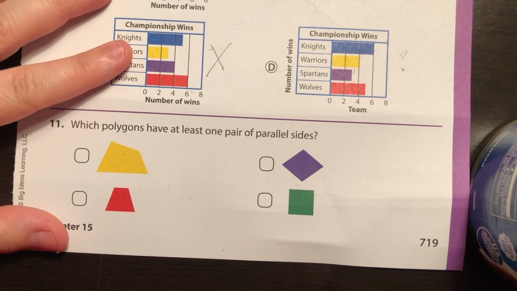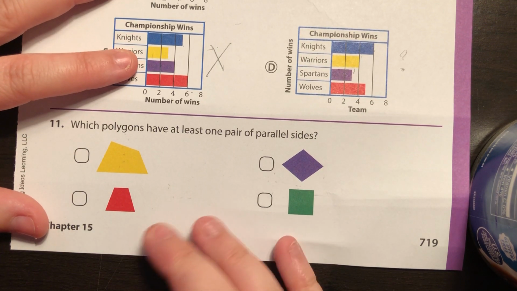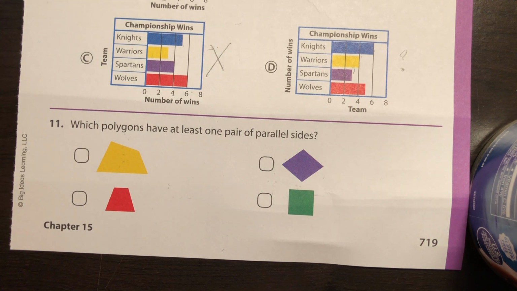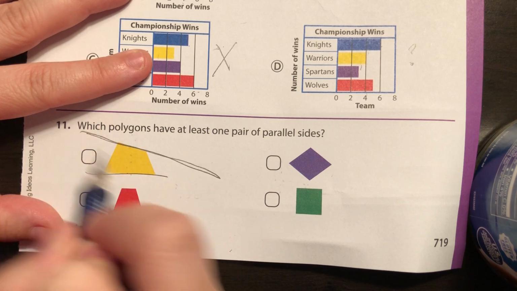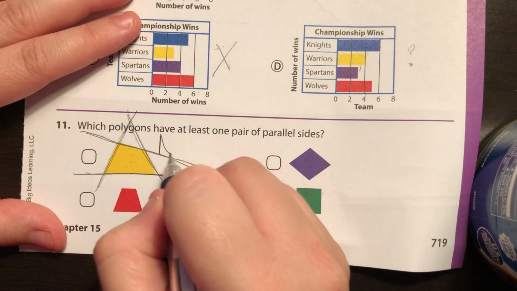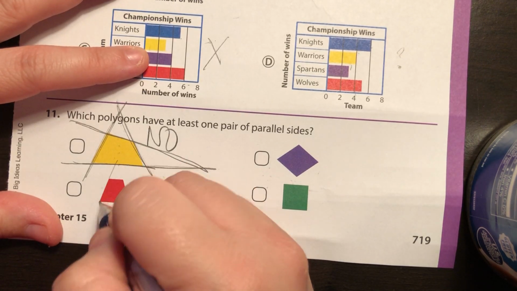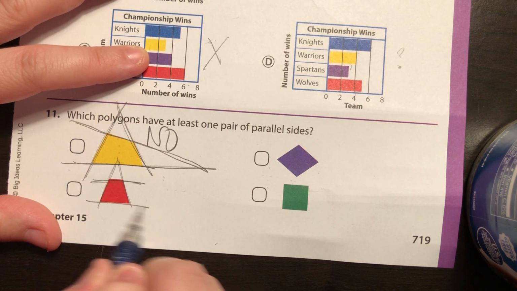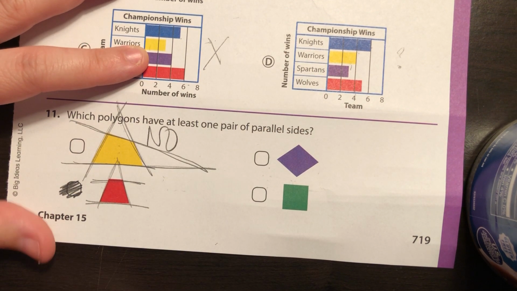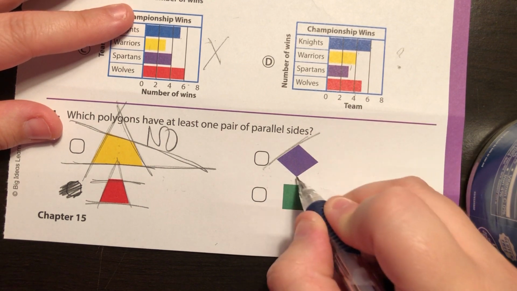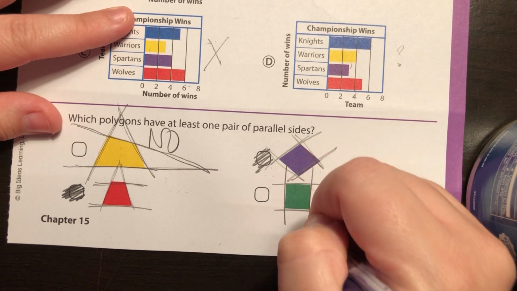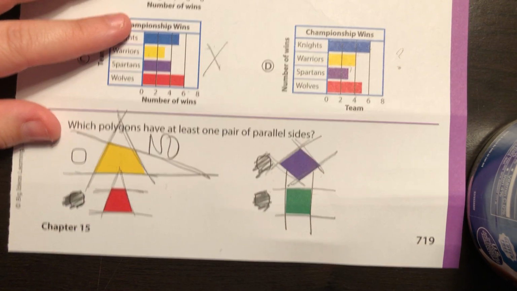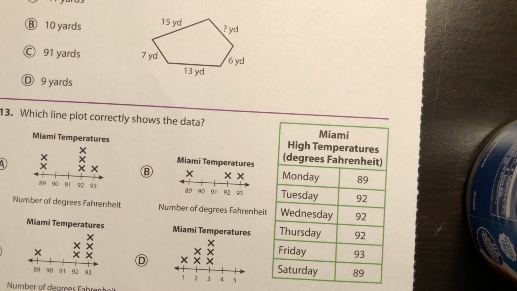All right, which polygons have at least one pair of parallel sides? Which of these? Well, as you know, this guy right here, if you extend all his lines, they will eventually all cross. He has no parallel sides. This guy, even though these will eventually cross, these will never cross. So that's at least one pair of parallel sides. He qualifies. These ones are made of 2 pairs of parallel sides. So this definitely qualifies. And so does the square because it also has 2 pairs of parallel sides. Ta-da! Okay, last page, last page, last page.